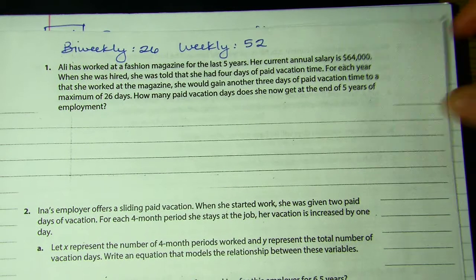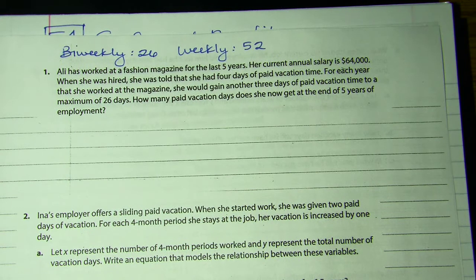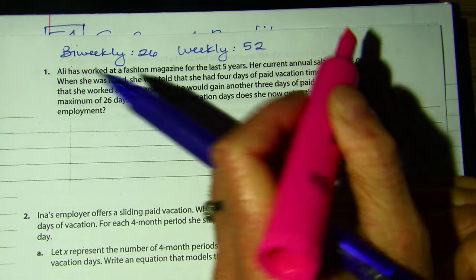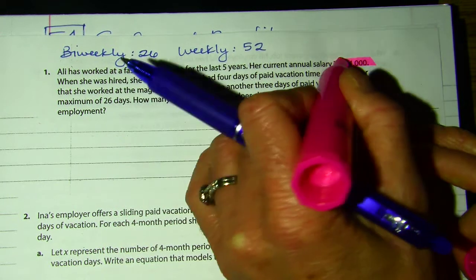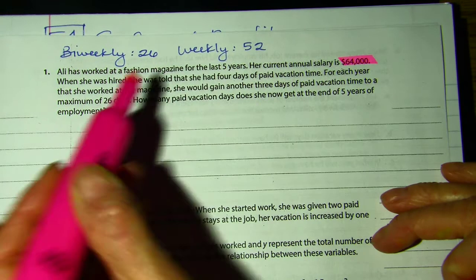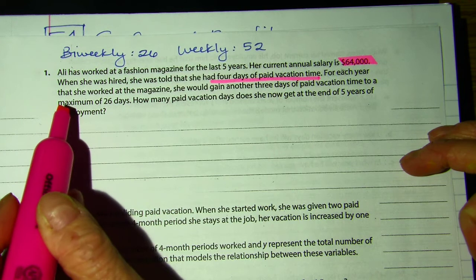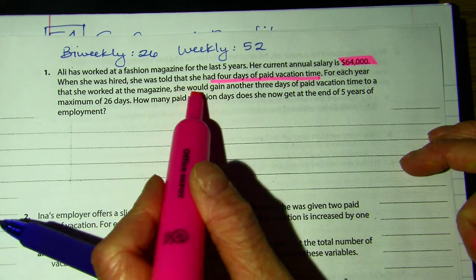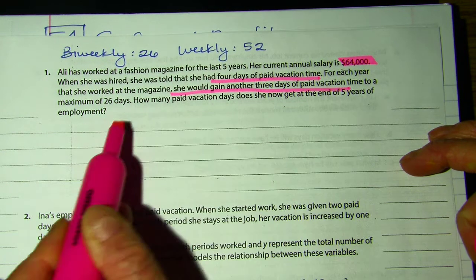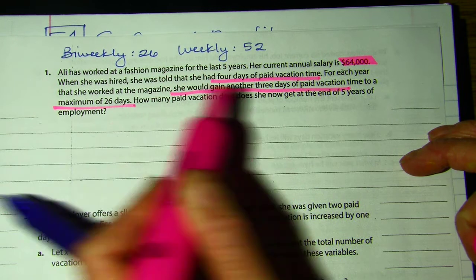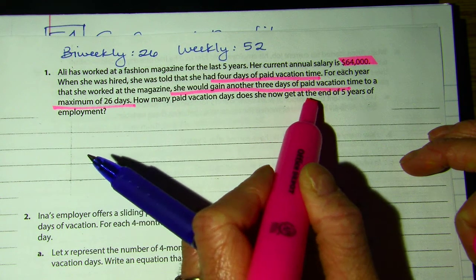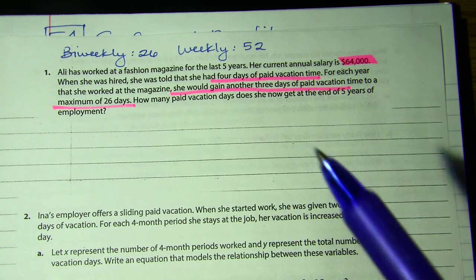All right, so first example, Allie has worked at a fashion magazine the last 5 years. Her current salary is $64,000. When she was hired, she was told she would get 4 days of paid vacation. For each year that she worked at the magazine, she would gain another 3 days, to a maximum of 26. How many paid vacation days does she now have at the end of 5 years?